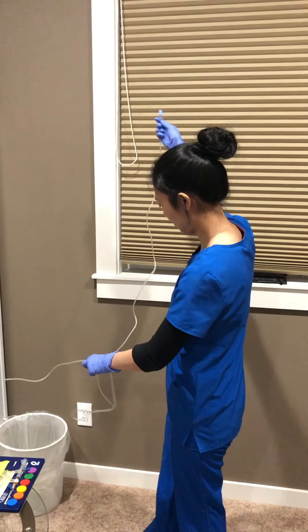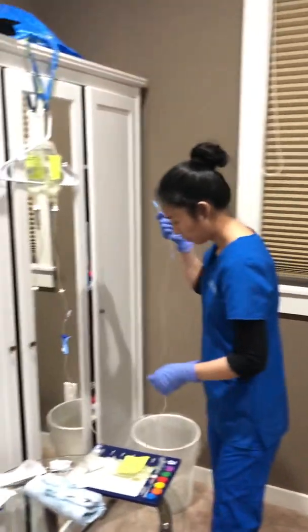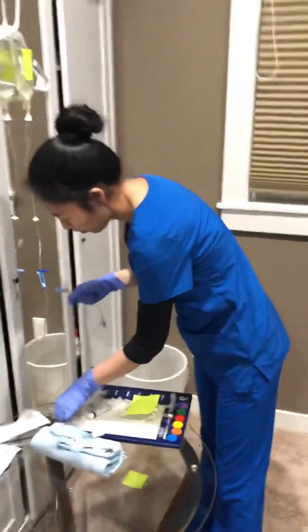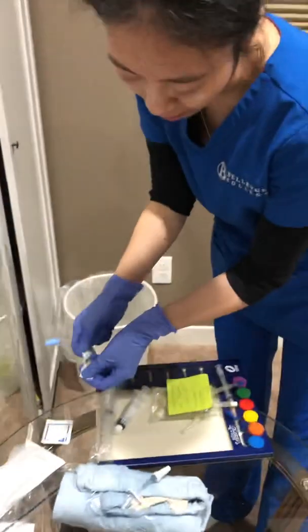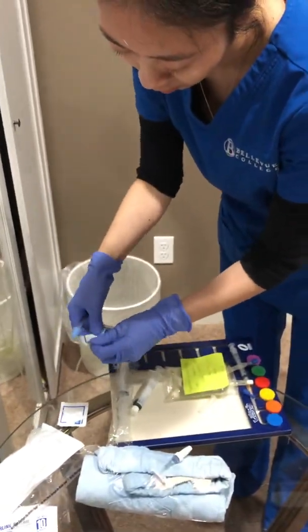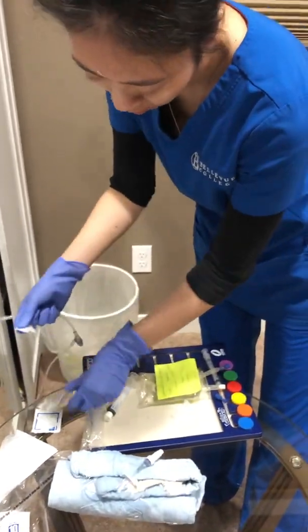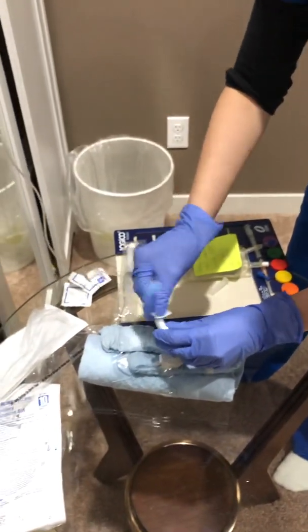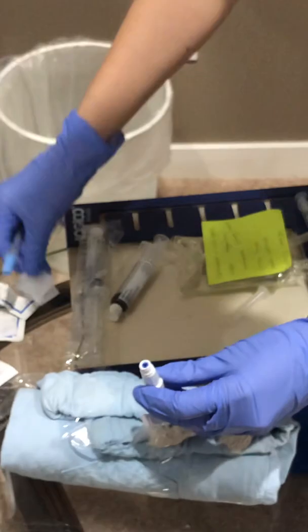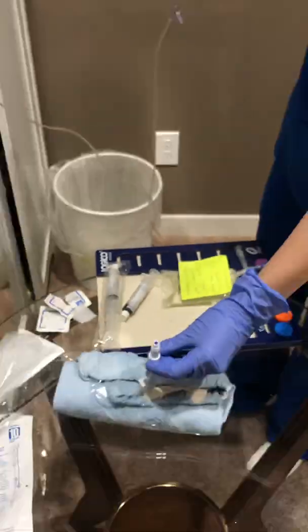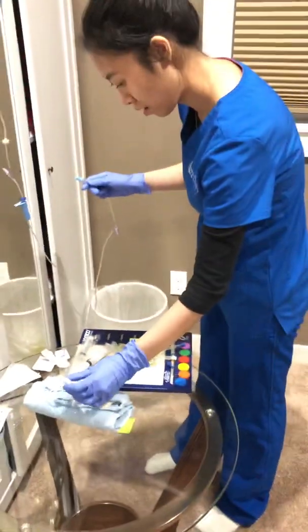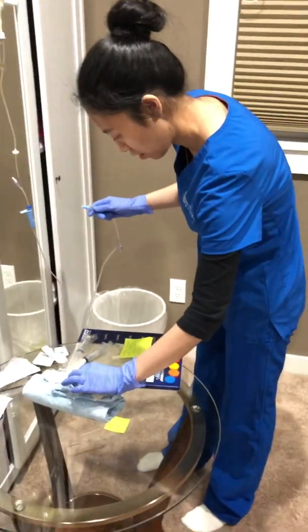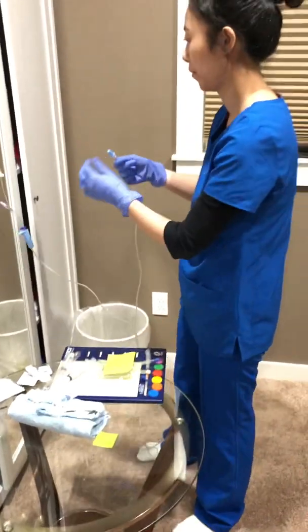Okay. Then now I'm going to use the alcohol wipe to wipe your port about 30 seconds. Okay, now it's 30 seconds and wait for it to dry. Okay.